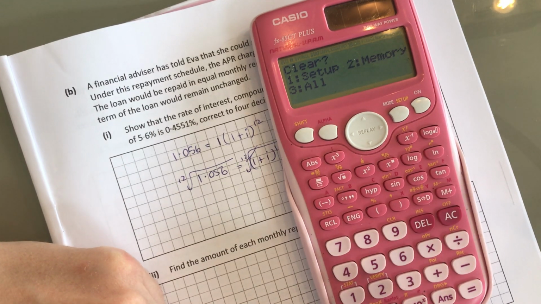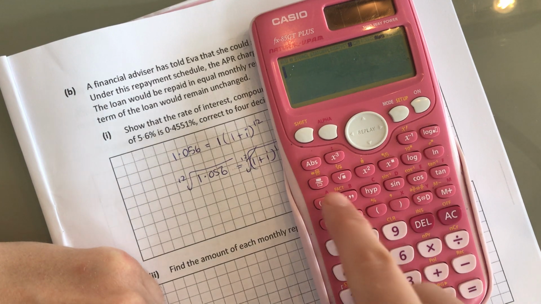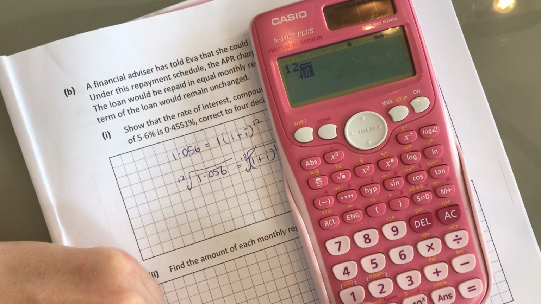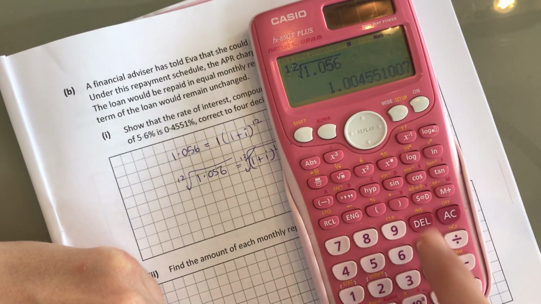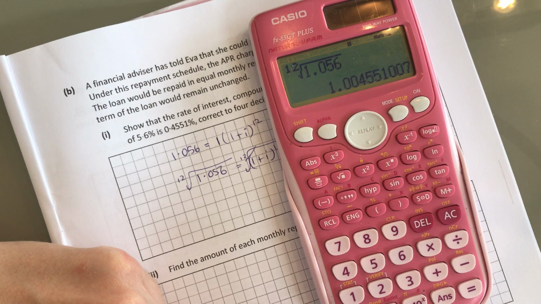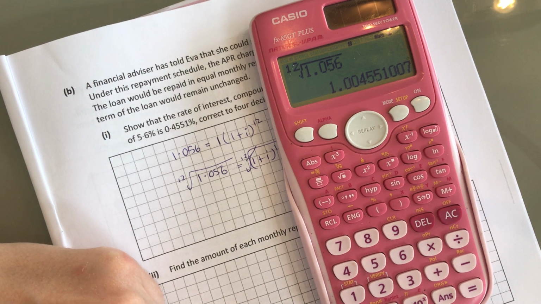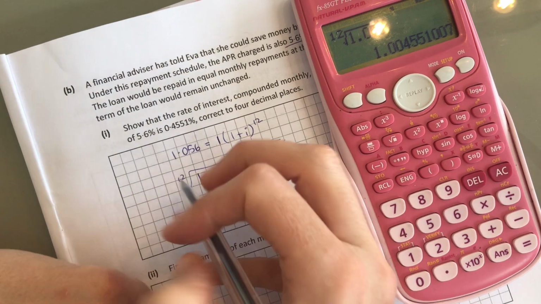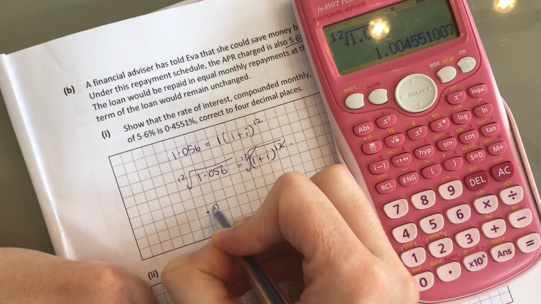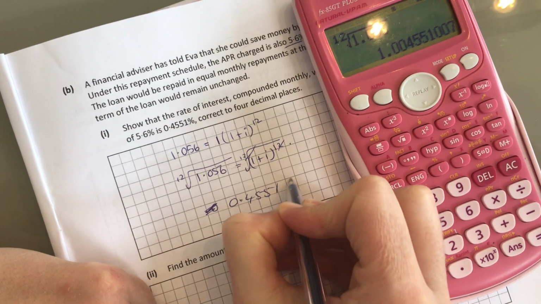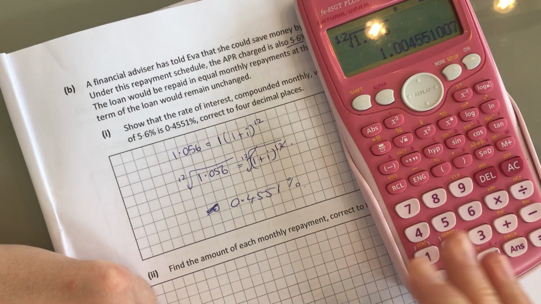I need to clear my calculator. Something's happened. Okay, 12th root of 1.056. And I end up with this. And you can subtract 1 and you'll end up with 0.4551 percent.